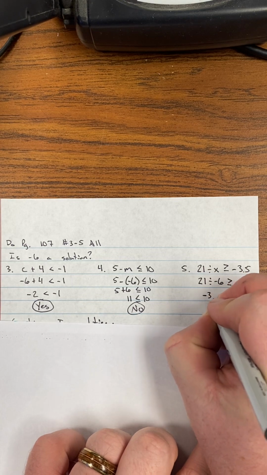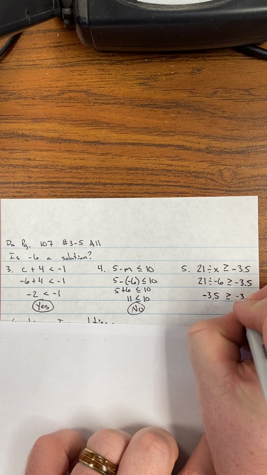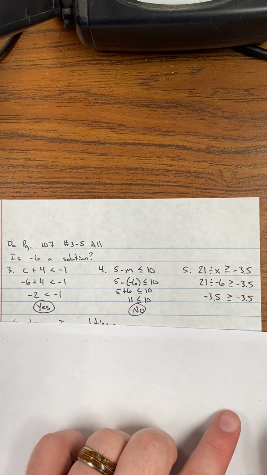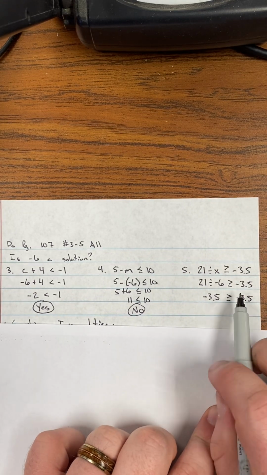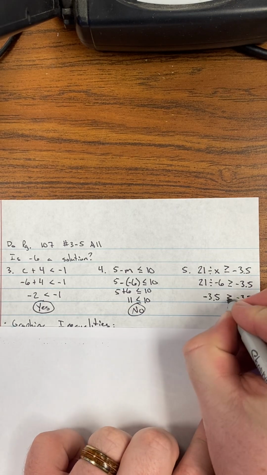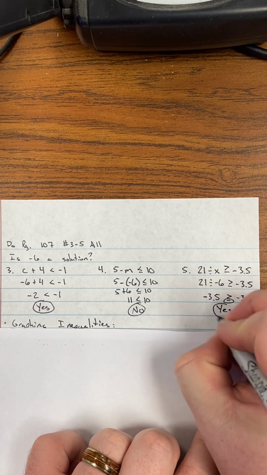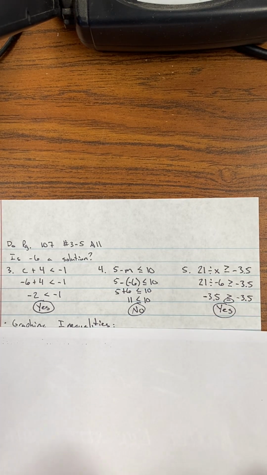So this is -3.5. It's greater than or equal to -3.5. Well, those are the same number. And the question is, is it greater than or equal to? So because of the equal to right here, because of this piece right there, I know that the answer is yes, it is. Okay, so that's how you do those ones.